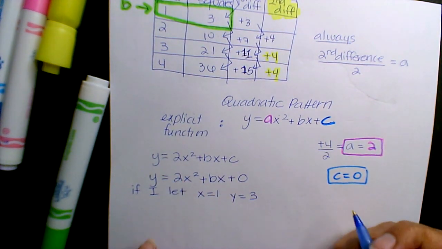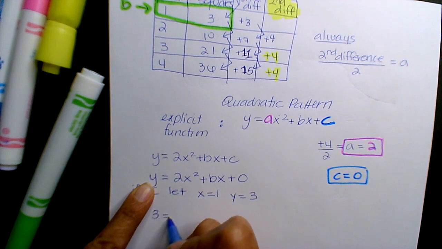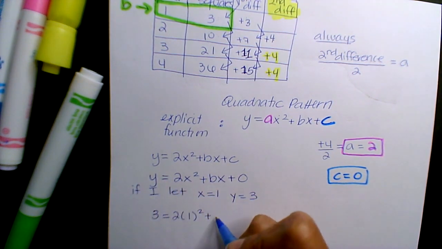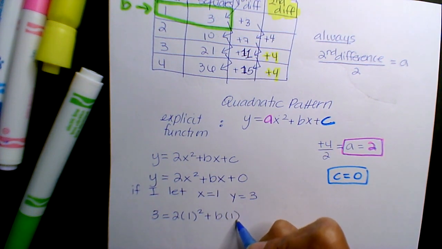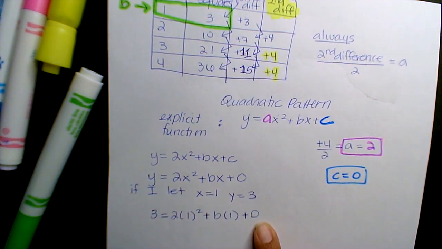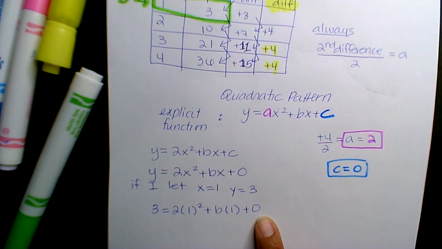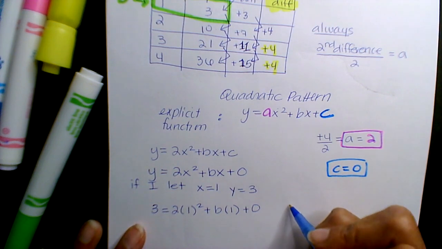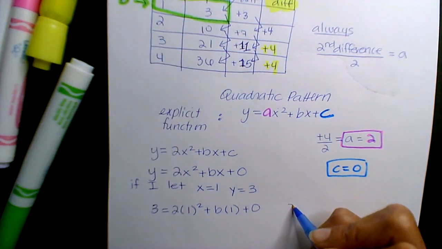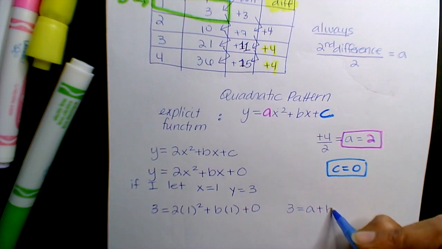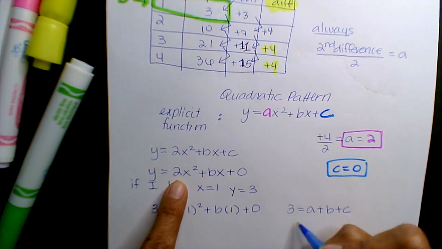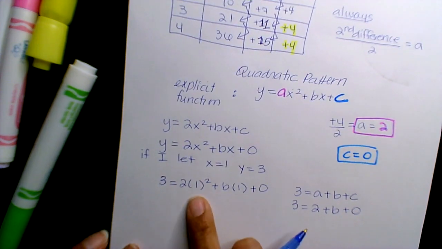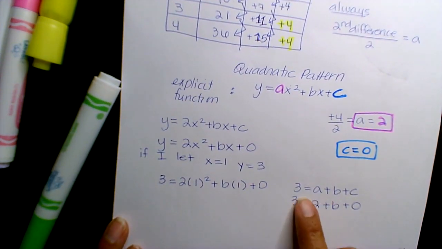So when y is 3 and x is 1, 2 times 1 squared plus b to the first power plus 0, solve that. What it comes out to is that number 3 is equal to a plus b plus c, but since we know a is 2 and c is 0, I know it looks a little complicated here, but this is what it ends up being.